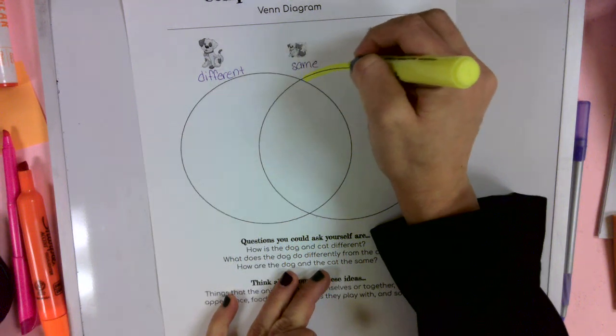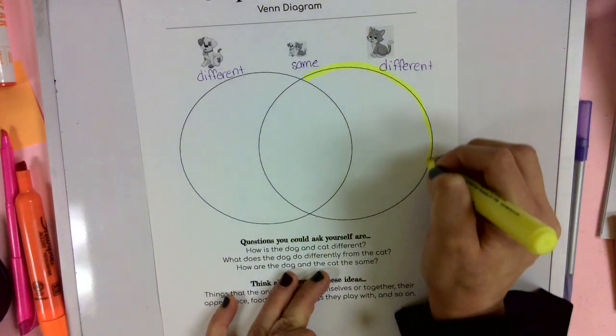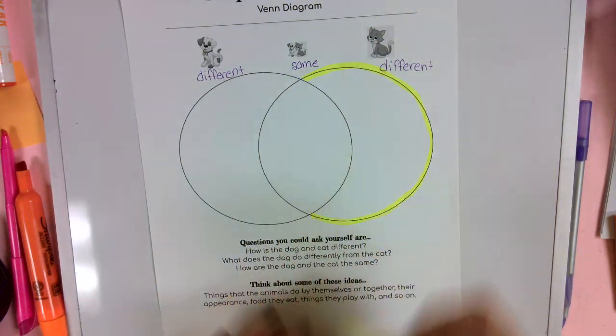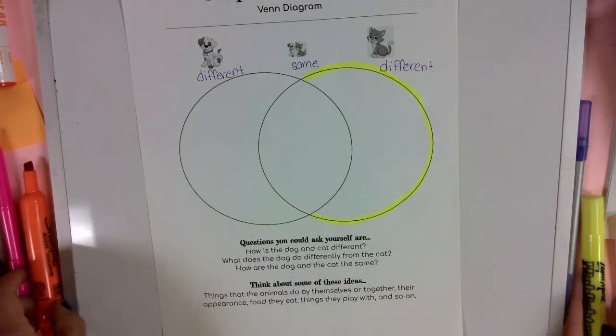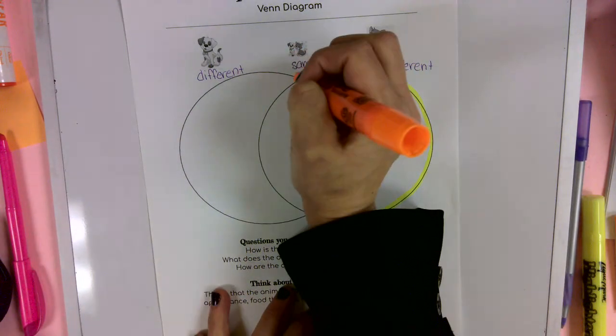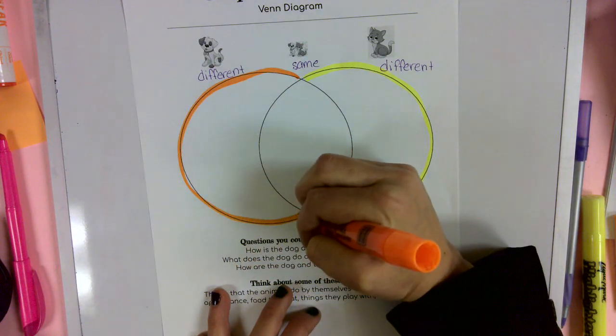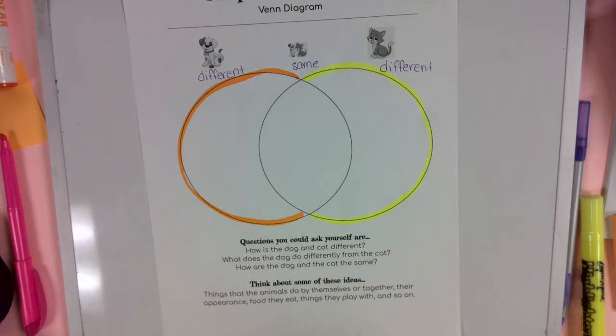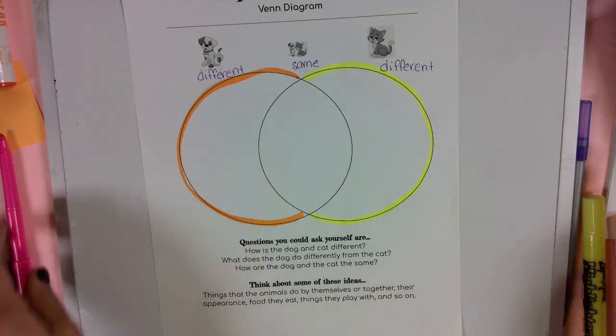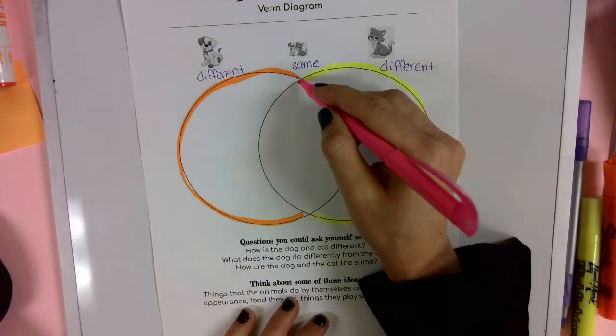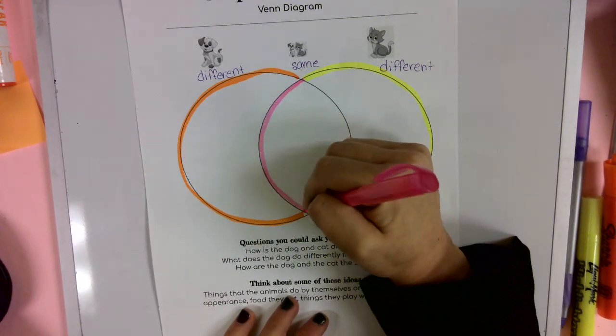So I'm going to highlight the cat side yellow. And I'm going to highlight the dog side orange. But then in the middle, I'm going to make it one color so I know when I look at it that it means it's the same.